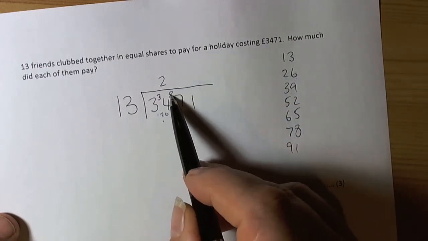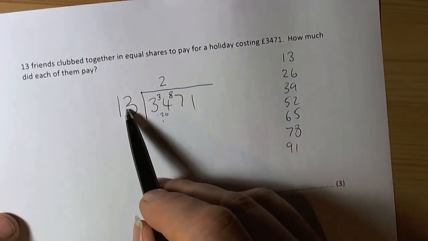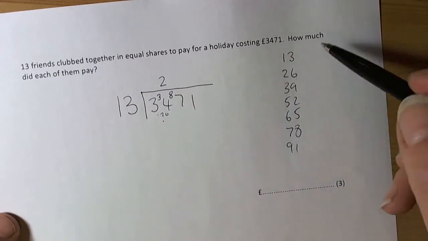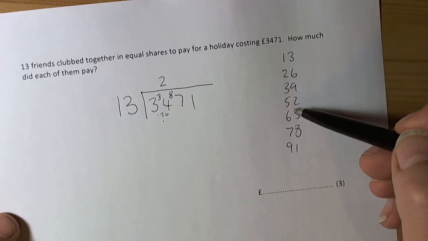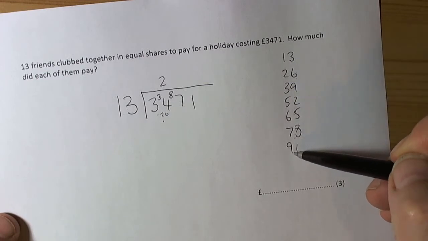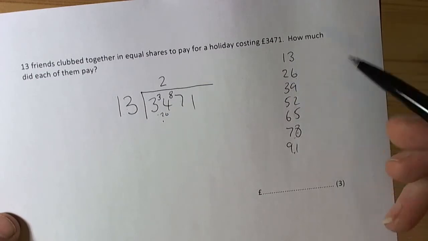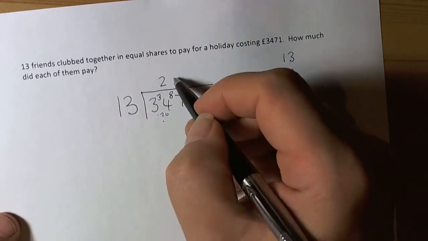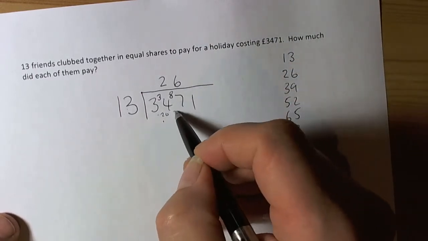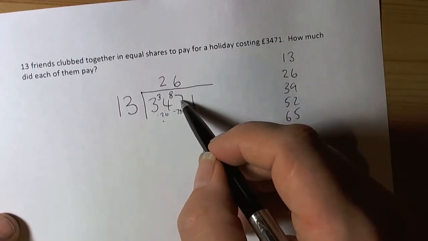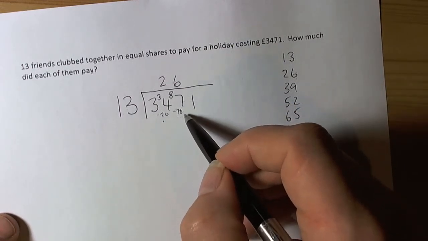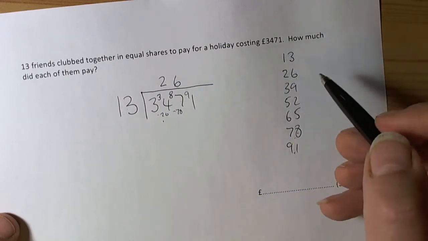So we're now going to think of this as 87. So we're now saying how many 13s go into 87. So we go through our 13 times table, so 1, 2, 3, 4, 5, 6, can't get to 91, not got enough, so 78, so that was 6. So we're now saying take away 78 from 87. So we've got 87, take away 78, which is 9, so 91.